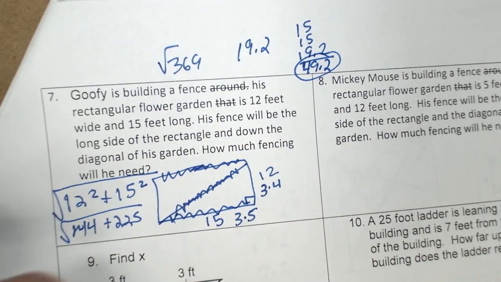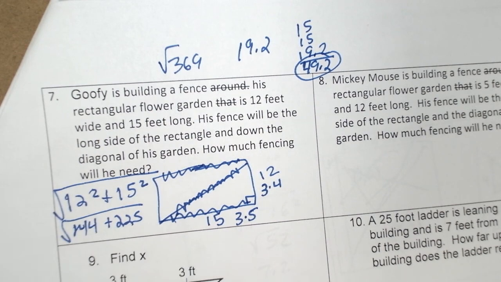So be careful on these when your brain says, oh, that's a 3, 4, 5. The 5 has to be along the hypotenuse.